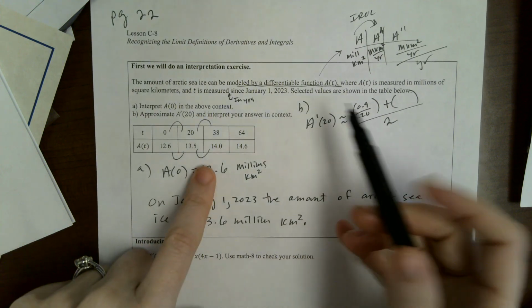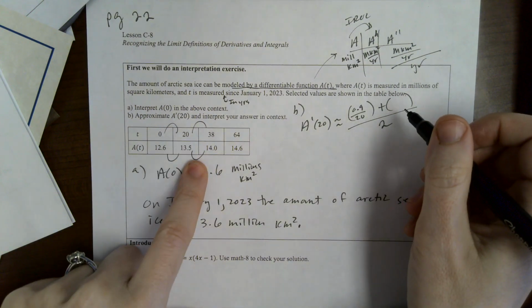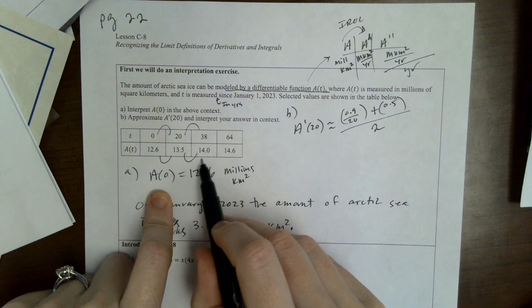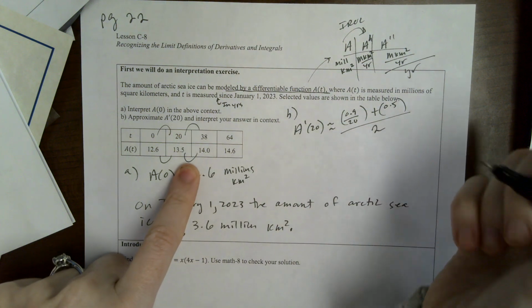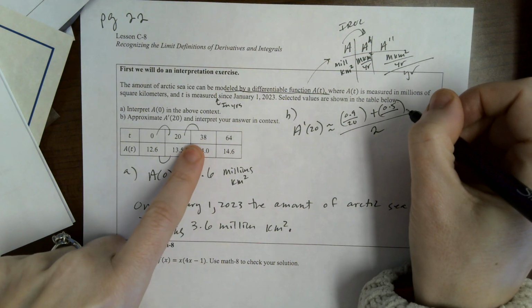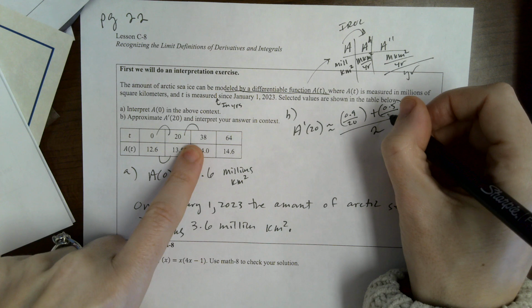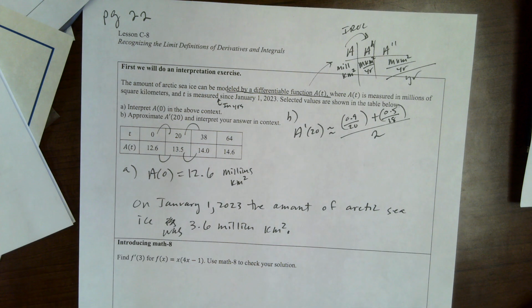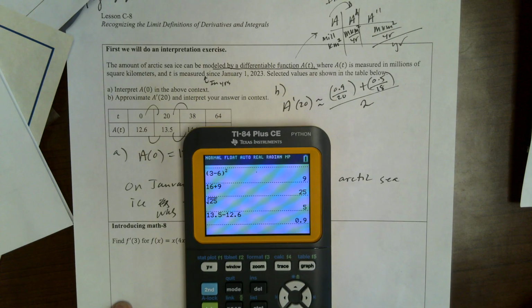This is the change in y below. And then over here, that would be 0.5, that difference, over 18. Okay. Alrighty, so let's get a decimal.